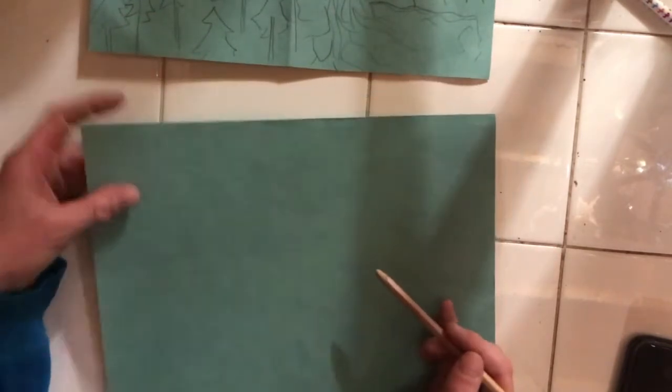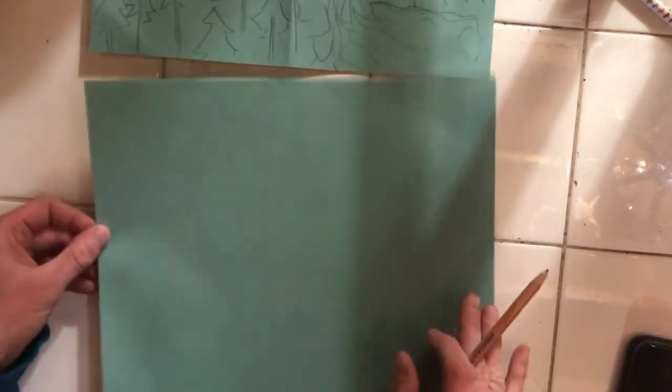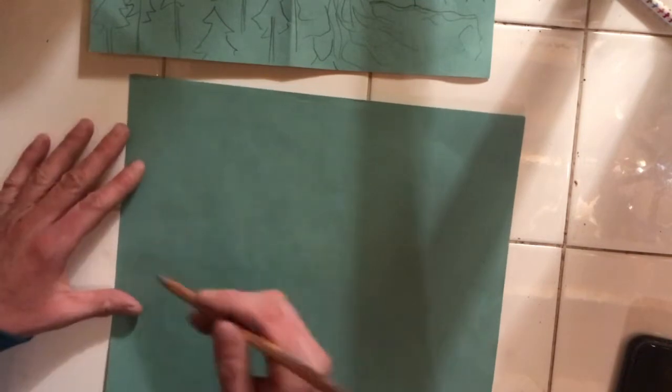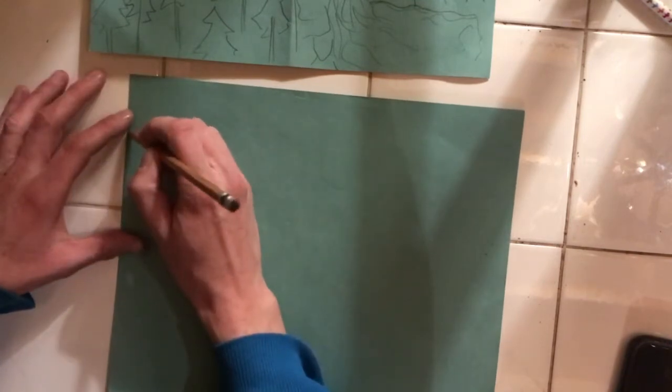You can have your final paper either horizontal or vertical. That's portrait or landscape. For my landscape, I'll do landscape style, but you don't have to.